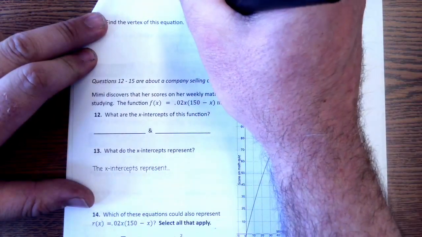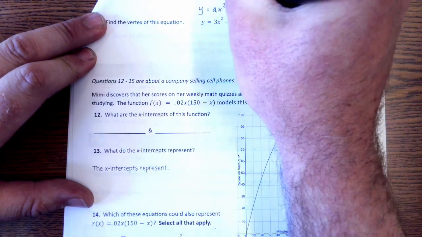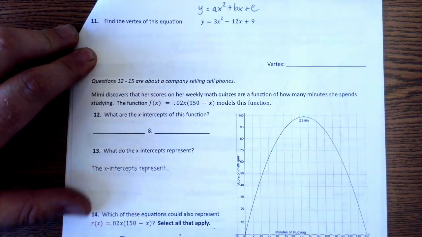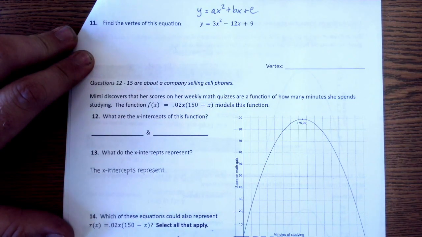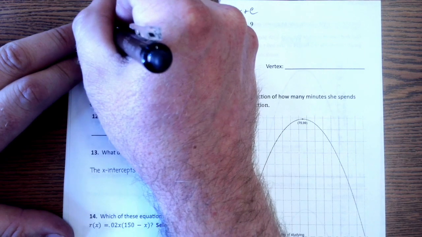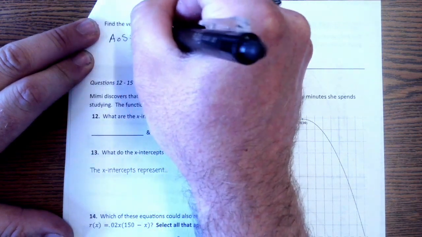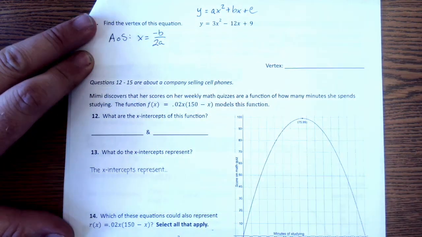That looks like the standard form to me, where y equals ax squared plus bx plus c. And the vertex has to go through the axis of symmetry. The axis of symmetry formula is where x equals negative b divided by 2a.